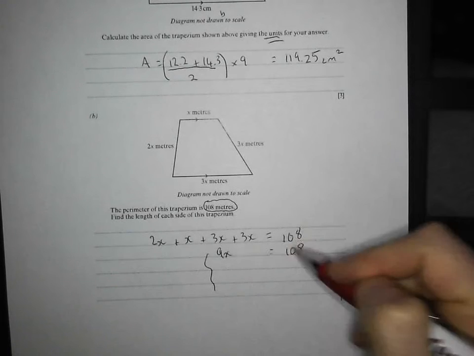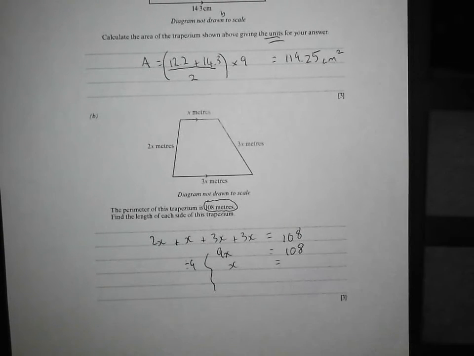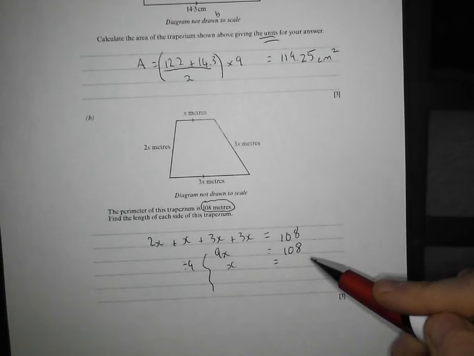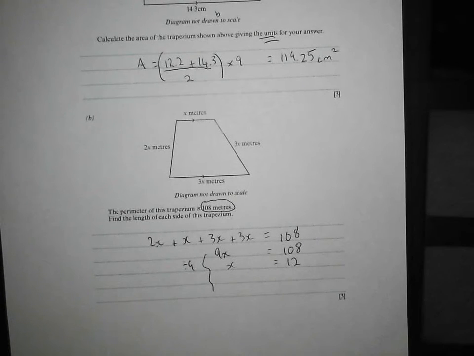Let's get that simplified. So divide both sides by 9, so we get x equals. How many times does 9 go into 108? Well, I think 10 nines are 90, so 11 nines are 99, so I think x is equal to 12 for that one.